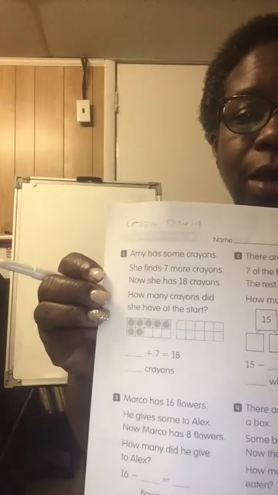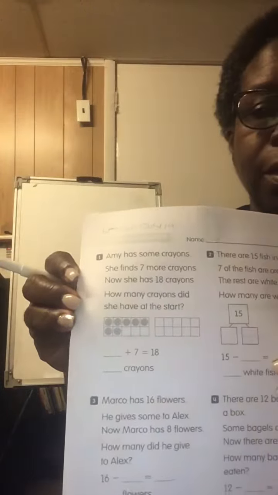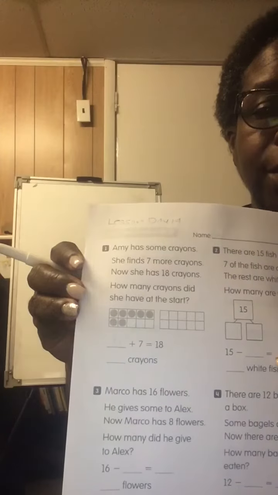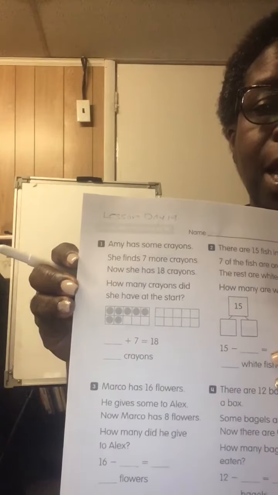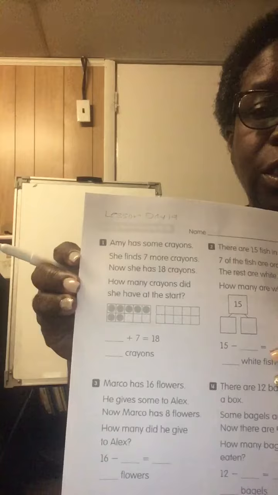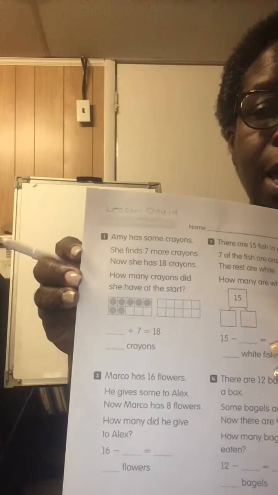And number 1, and I didn't write it on my board because it's a word problem, says Amy has some crayons. She finds 7 more crayons. Now she has 18 crayons. How many crayons did she have at the start?